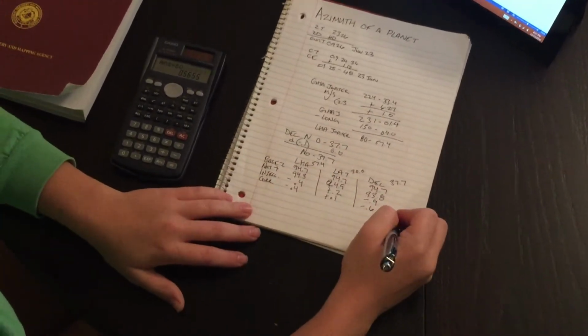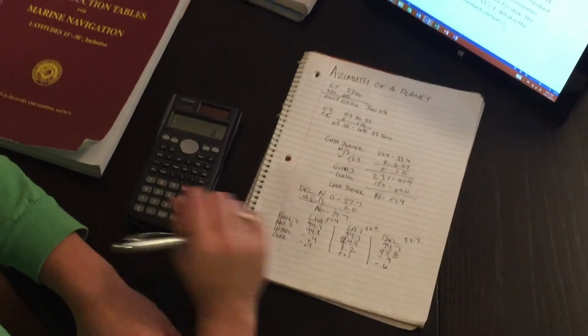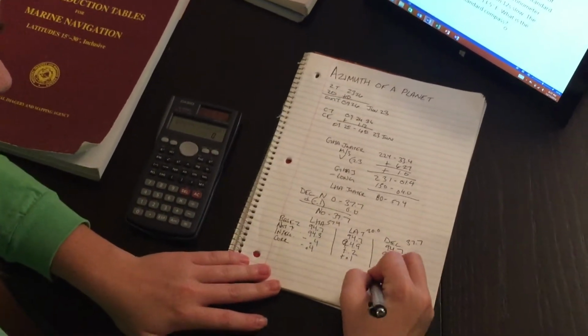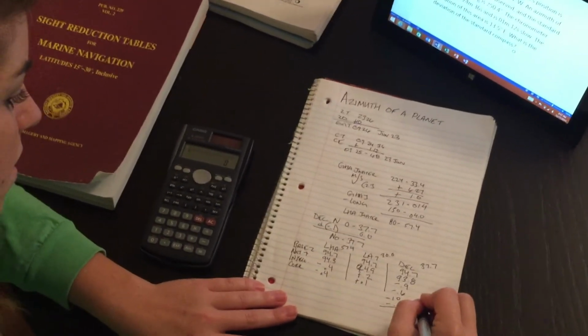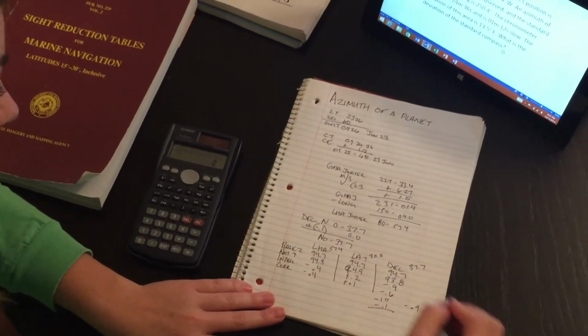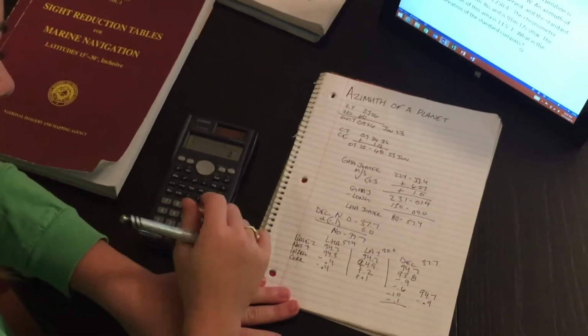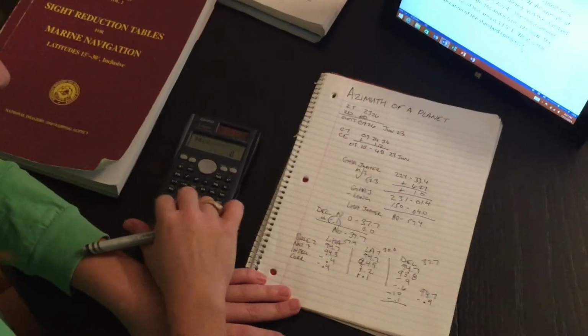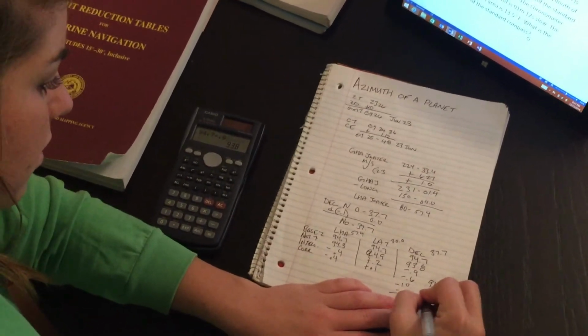You're going to add all these together. So negative 0.6 and negative 0.4 are negative 1.0, plus 0.1, and it's going to give you negative 0.9. And then you subtract it off of your base Z, which is 94.7 minus 0.9 is going to give you 93.8.